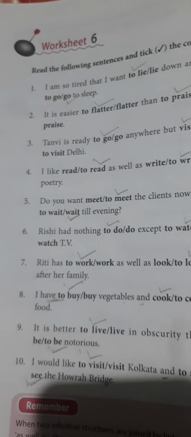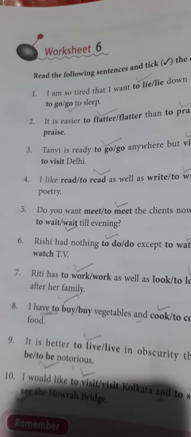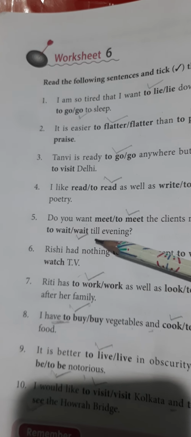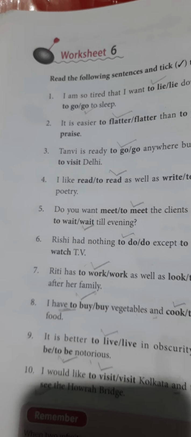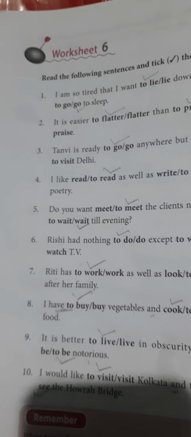So this was an interesting and easy exercise related to worksheet number 6. I hope now you are well acquainted with using infinitive and bare infinitive. Keep on practicing, students, and learning more. Thank you for watching the video.